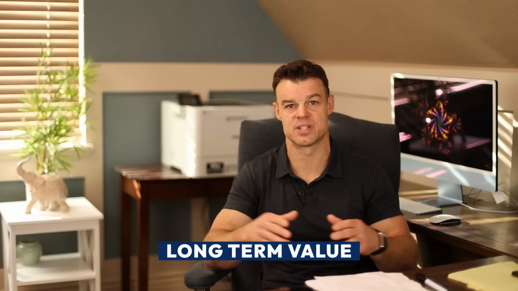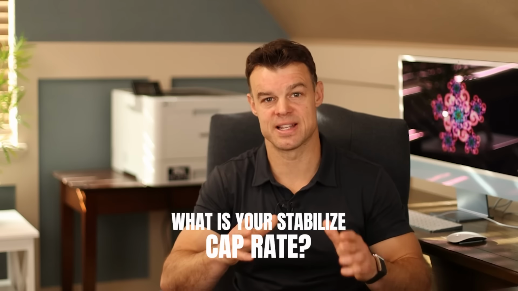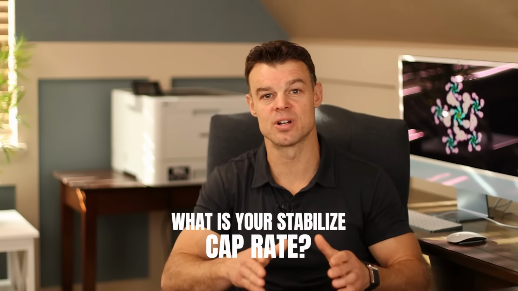So don't get fooled by a nice cap rate on the acquisition or on the buy. You want to look at the long-term value of the facility. And that leads me to the next point: what is your stabilized cap rate? This is the real number to look at. It's not the cap rate of return on the day you buy the storage facility. That's really important, but it's what can I stabilize it to?